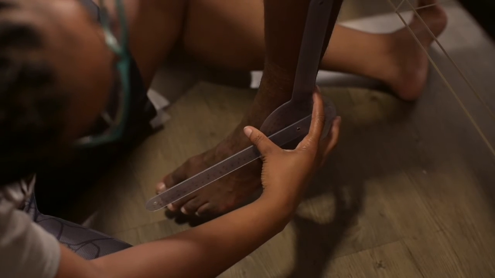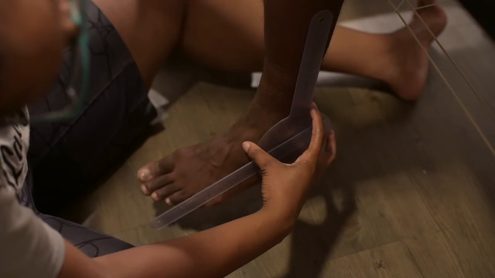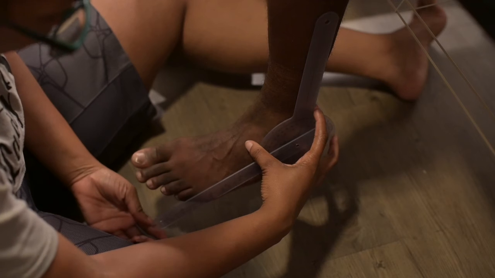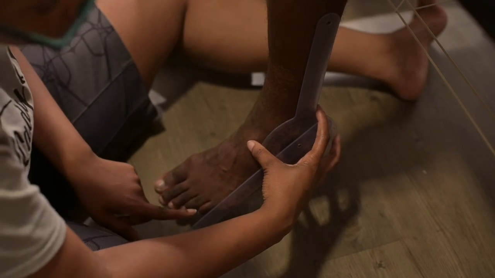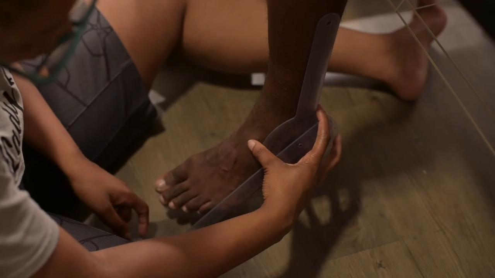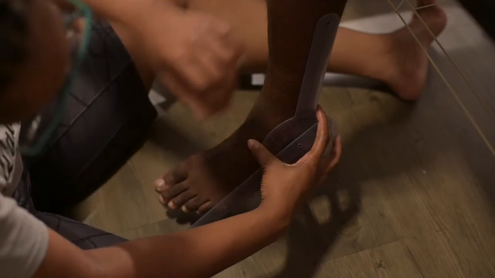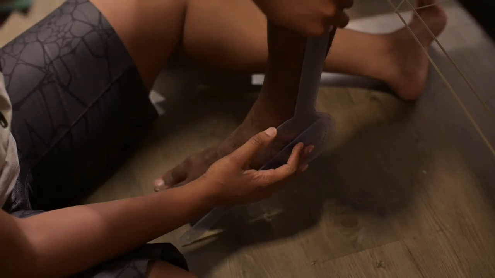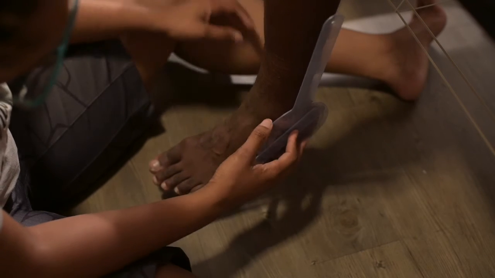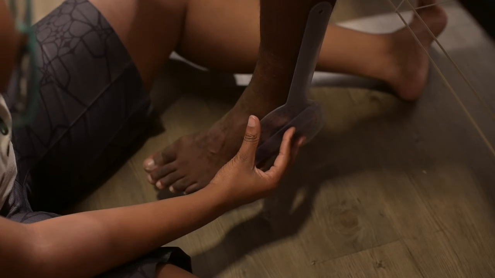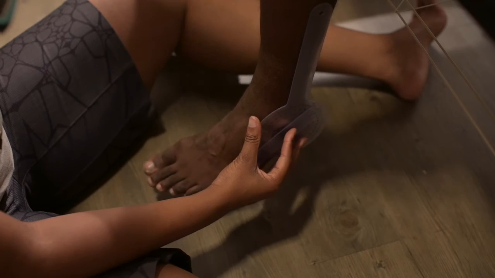Okay. And the axis of rotation will be at the lateral malleolus. And relax your foot. The mobile arm will be aligned at the 5th metatarsal. Okay, so you're gonna go ahead and, can you scoot back? Never mind. No, you're fine. So you're gonna go ahead and flex your foot downward. So this is plantar flexion.